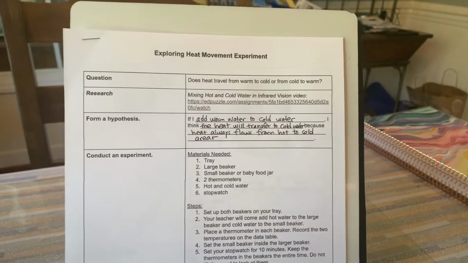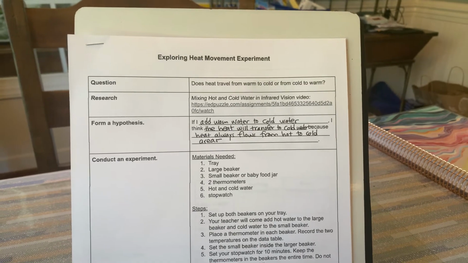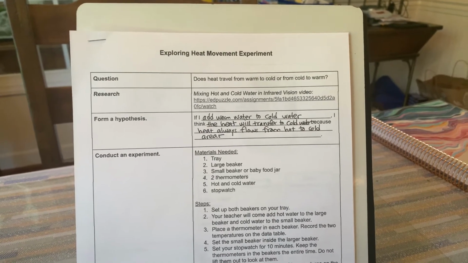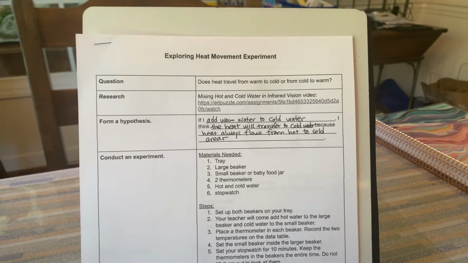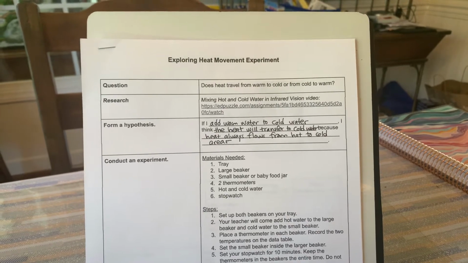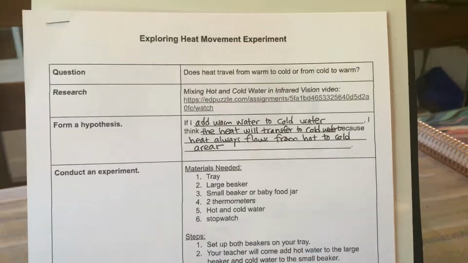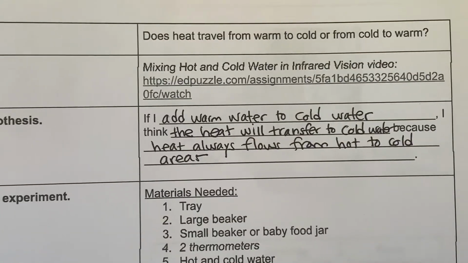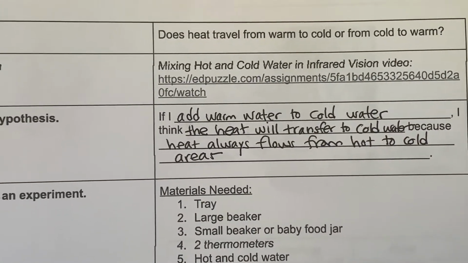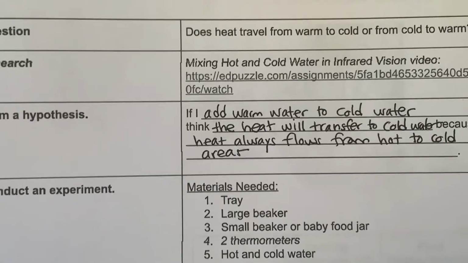Today we are going to explore heat movement with an experiment to find out, does heat transfer from warm areas to cold areas or from cold areas to warm areas? So we should have already done the research part, which is the infrared vision video about mixing hot and cold water.